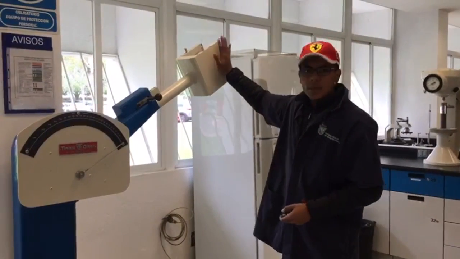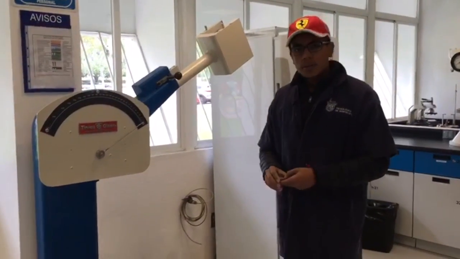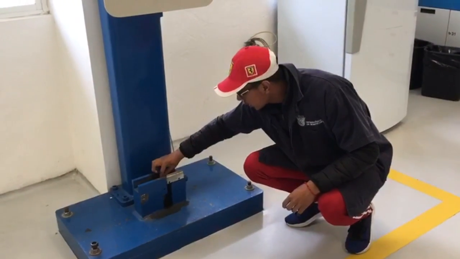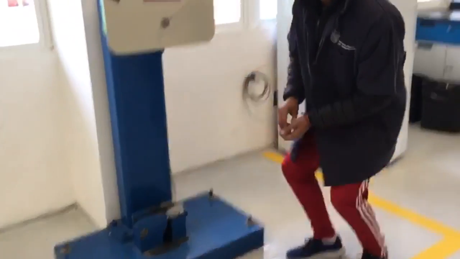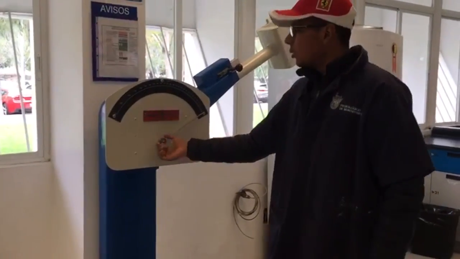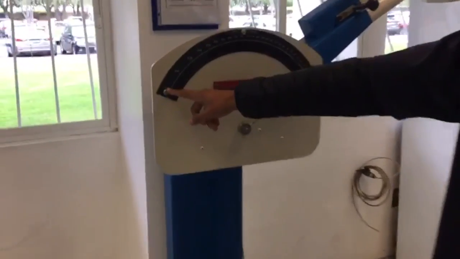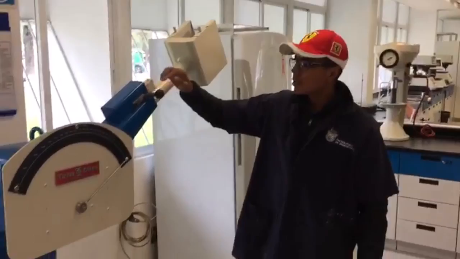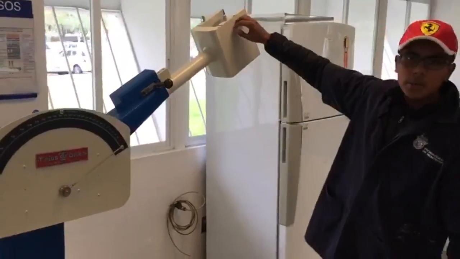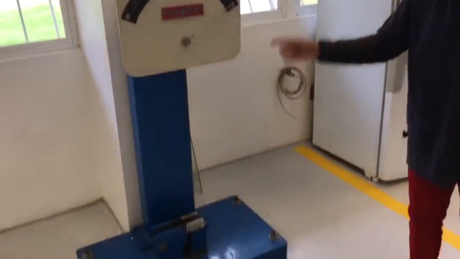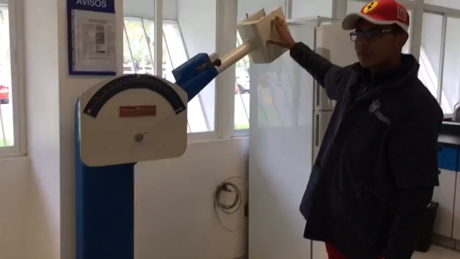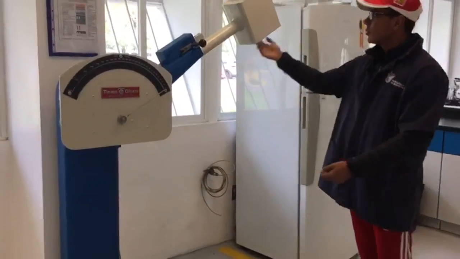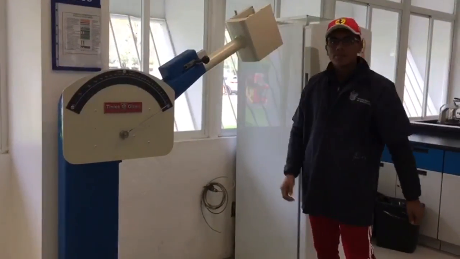This machine is the impact test machine. For using it, you have to put your sample here and align it in the center, and then put the needle in 264, and then you release this crank, and the way it is released, this crank impacts the sample and breaks it, and then you have to return it to its original position.